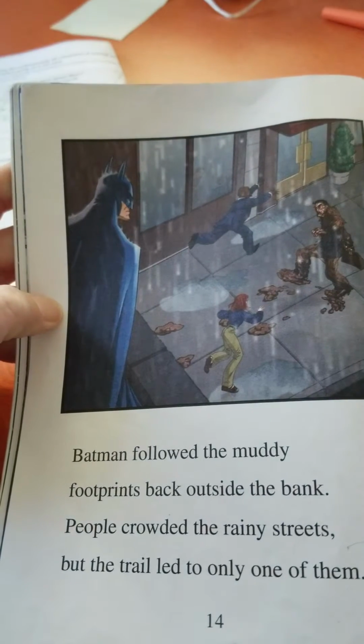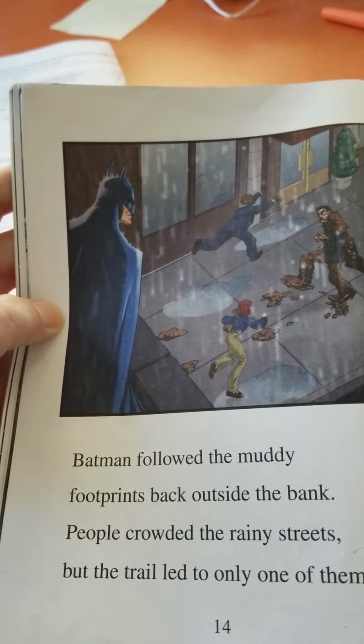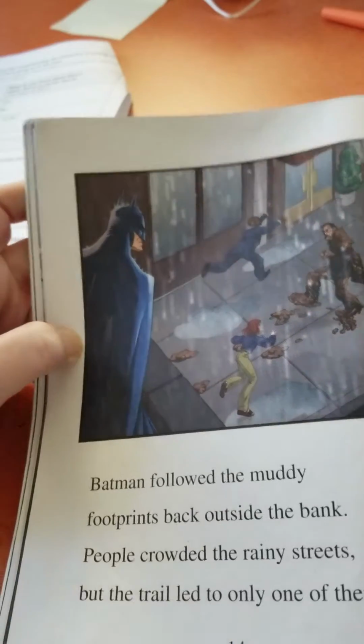Batman followed the muddy footprints back outside the bank. People crowded the rainy streets, but the trail led to only one of them.